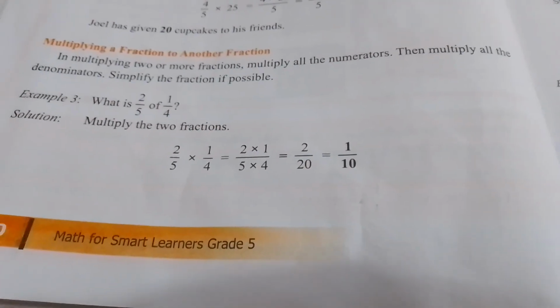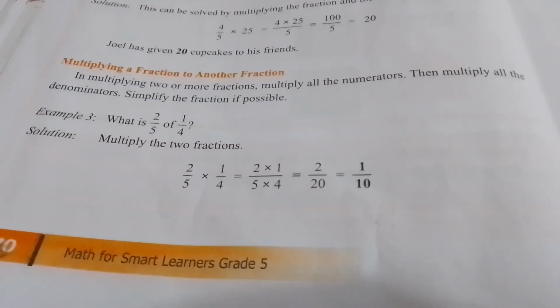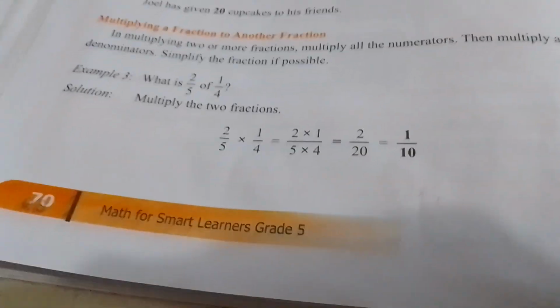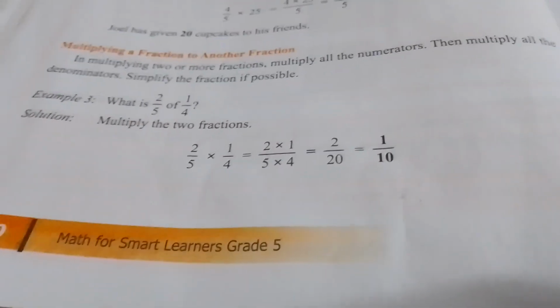Multiplying a fraction to another fraction. In multiplying two or more fractions, multiply all the numerators, then multiply all the denominators. Then simplify the fraction if possible. Like for example, what is 2/5 of 1/4 or 2/5 times 1/4? Multiply the two fractions. 2 times 1 is 2 and 5 times 4 is 20. Now you need to simplify first. It's turned into 1/10. So 1/10.